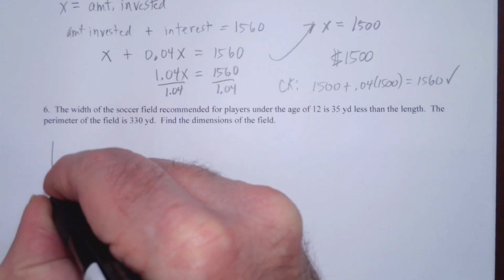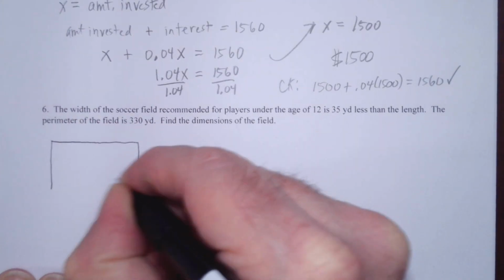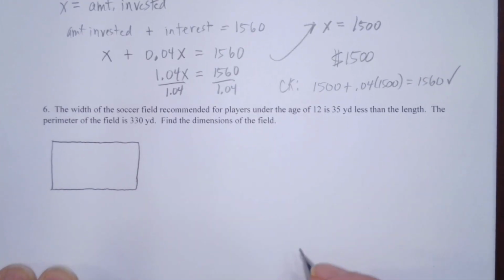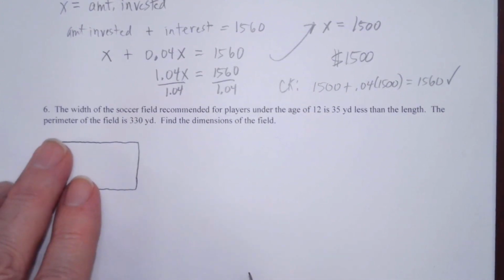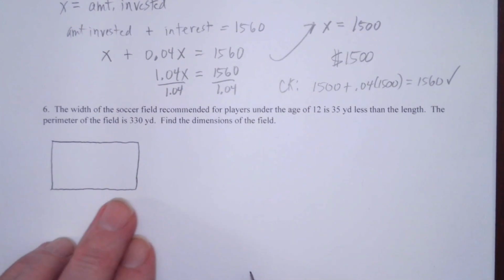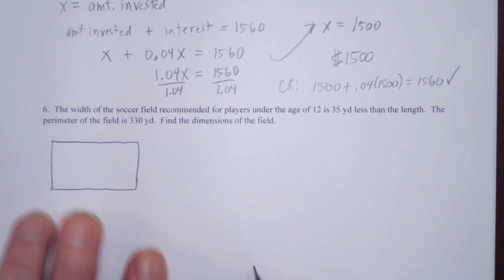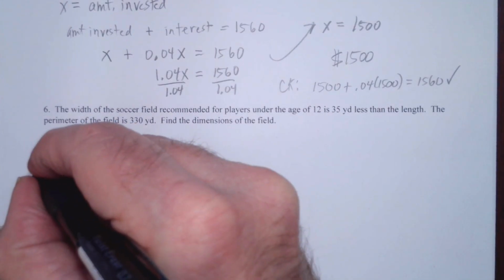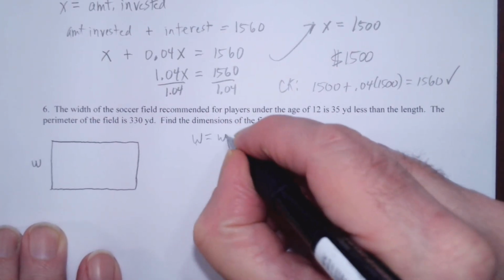So first thing I'm thinking is I want to draw a rectangle. I want to visualize what's going on here. Now when we do these kinds of problems, the width is normally the shorter length and the length is the longer side. And when we start naming variables, we'll usually start with the smaller length. And so since this is our width, why don't we use W? So W is equal to the width.